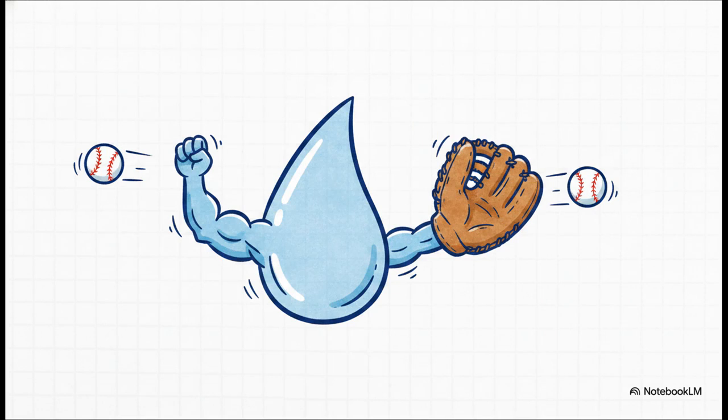Check this out. When water reacts with ammonia, it acts as an acid, generously donating a proton. But when it reacts with hydrogen fluoride, it totally flips the script and behaves as a base, actively accepting a proton. It plays both pitcher and catcher perfectly, depending on who else is standing on the field.